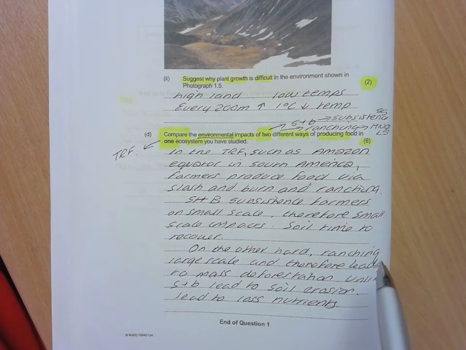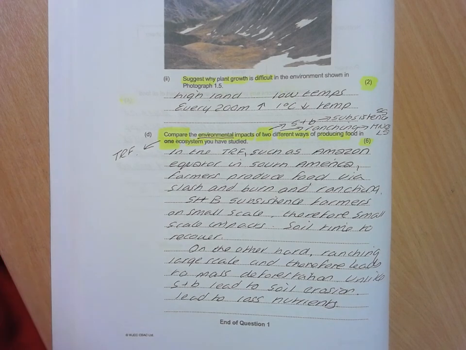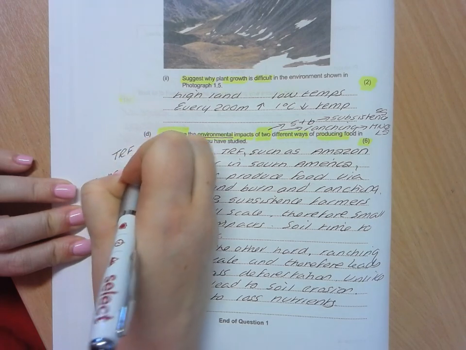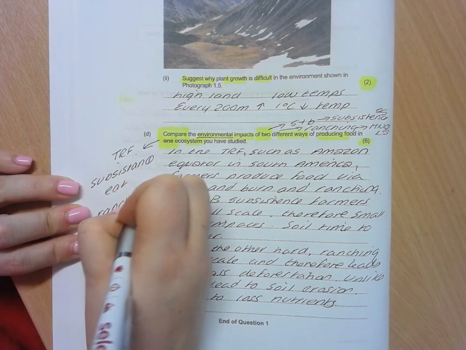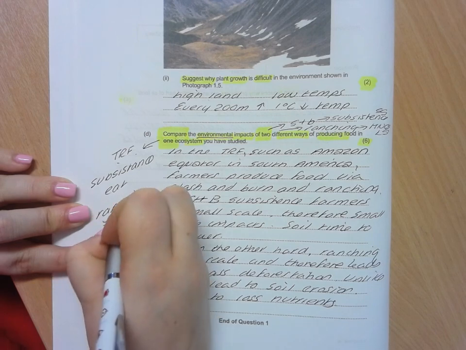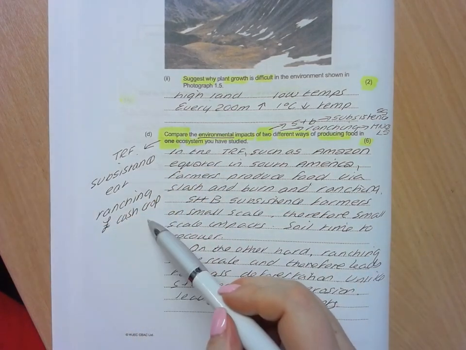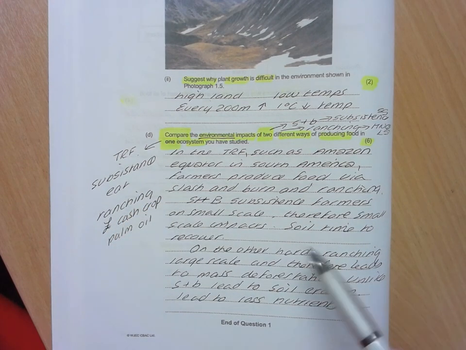Remember, a subsistence farmer is growing food to eat. This is cash, it might be cash crops if it's ranching. They're growing it to sell, but subsistence farmers are growing food to eat themselves, so it's small scale. Okay, so subsistence farmers are growing food to eat, whereas ranching might be done by multinational companies, huge farmers who are doing it for money, which is called a cash crop, but you don't necessarily need to know that. A good example of that would be palm oil. So you could use that as an example, palm oil in the tropical rainforest.